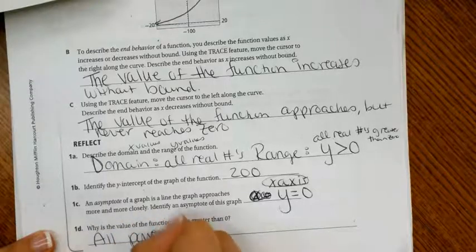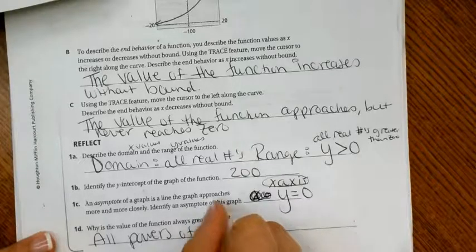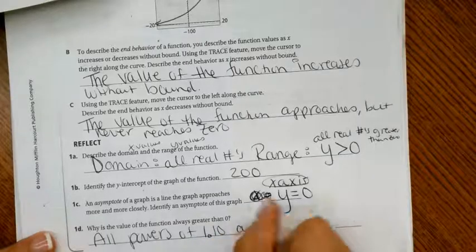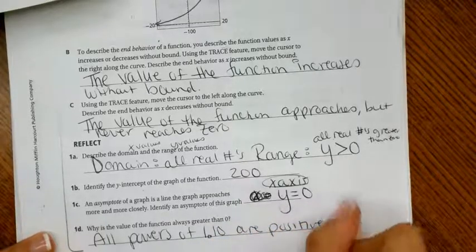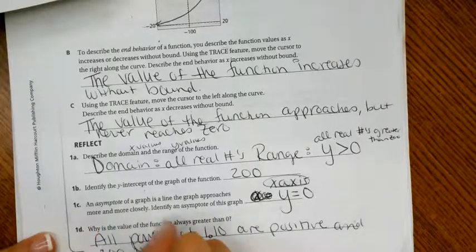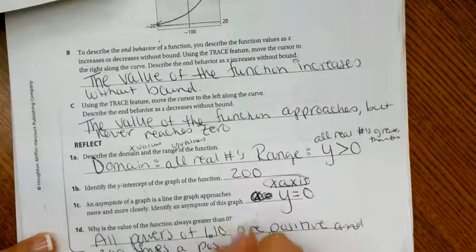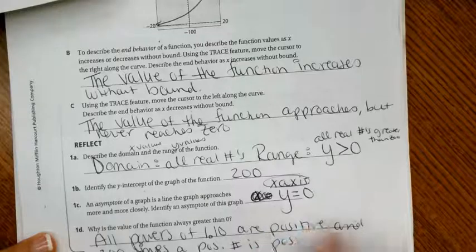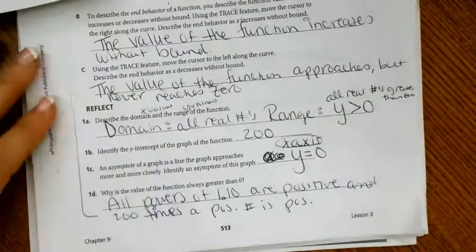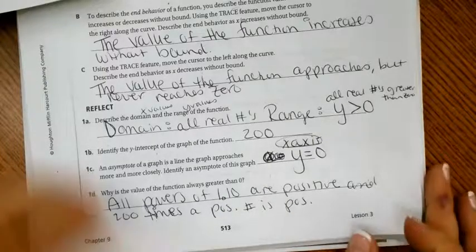All powers of 1.1 are positive, and 200 times a positive number is positive.